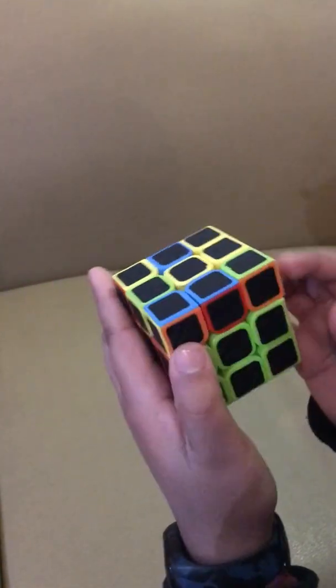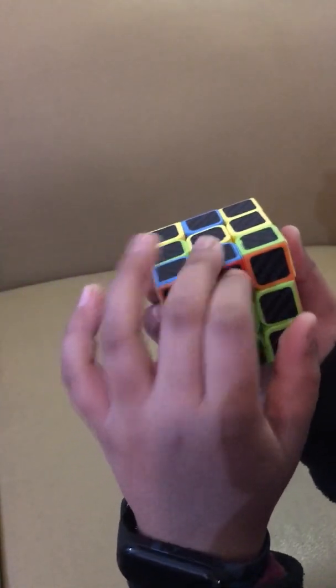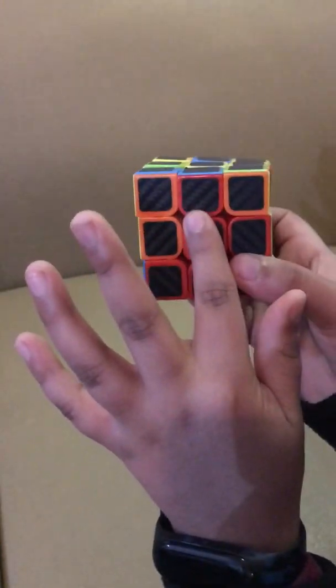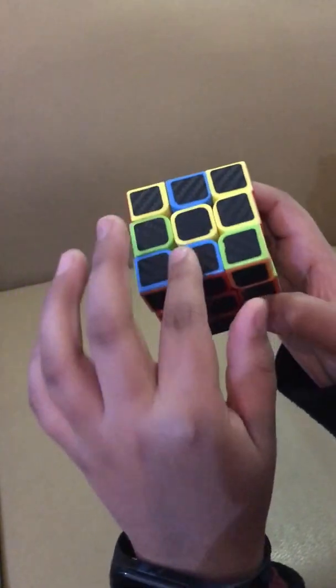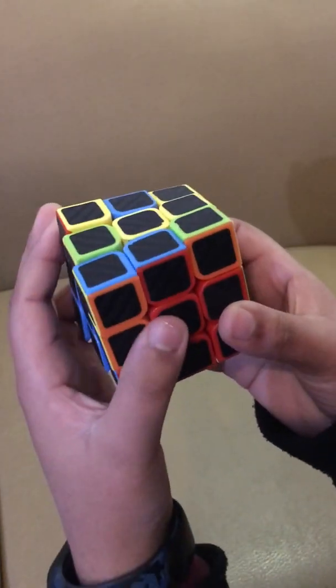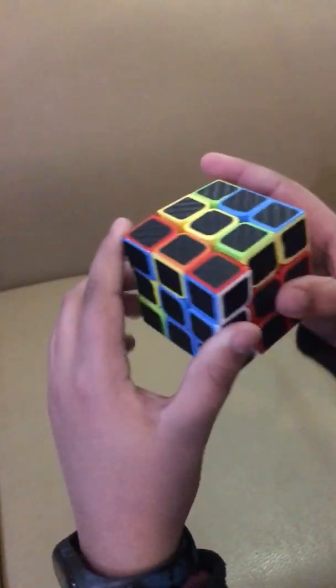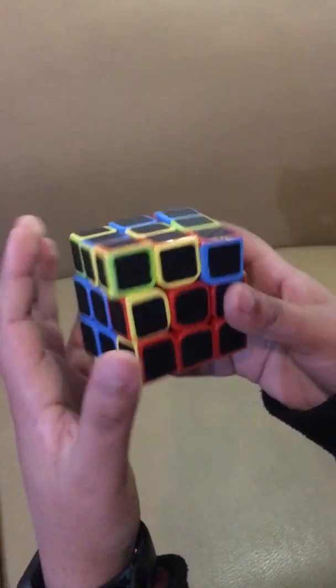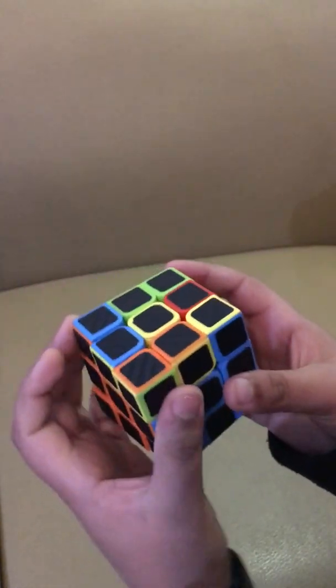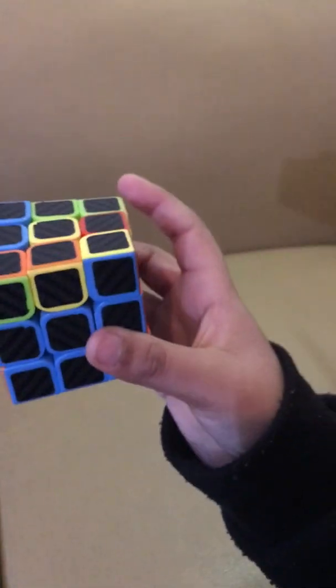Now let's find another edge, and this is the final edge. Let's match it with its center. Matched. The top color is blue and blue is on the left. So do U prime, L prime, U prime, L, U, turn it, and then R, U, R prime, U prime.